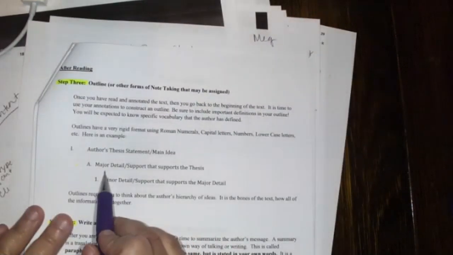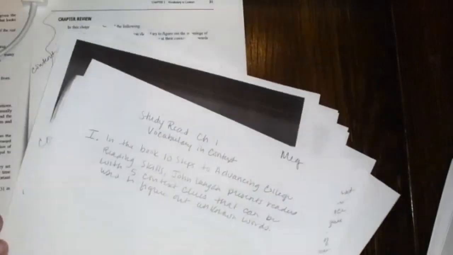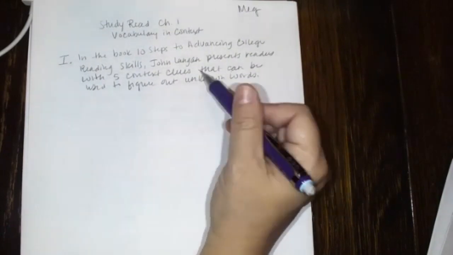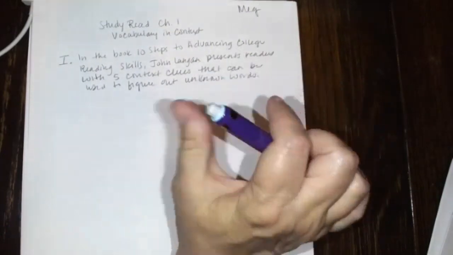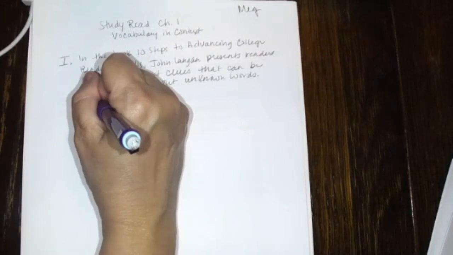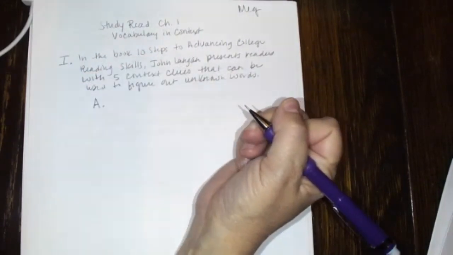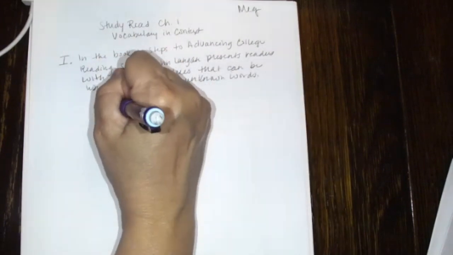A is major details. Okay, so we're going to do major details. And the thing that I am thinking is, well, what are the major details? I think that there are 5 context clues, and those must be our major details, right? That supports our thesis of saying that there are 5 context clues. So I am going to indent and put my capital A there. And one of them was examples.